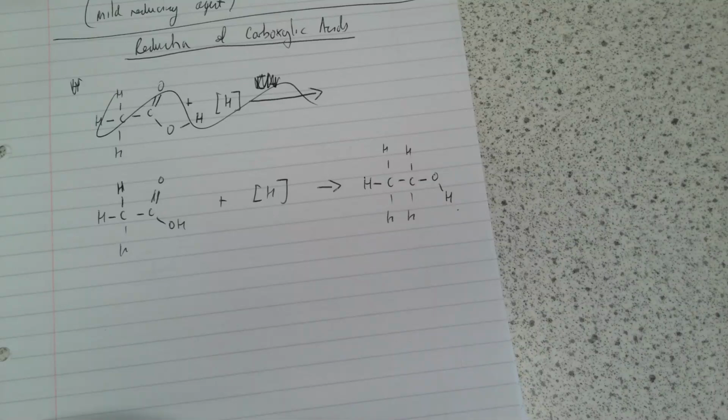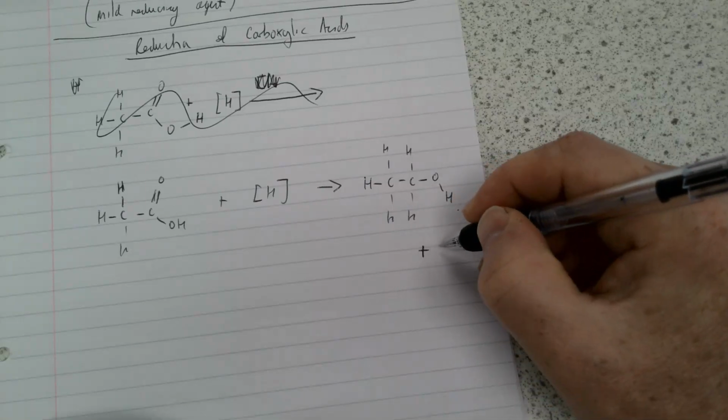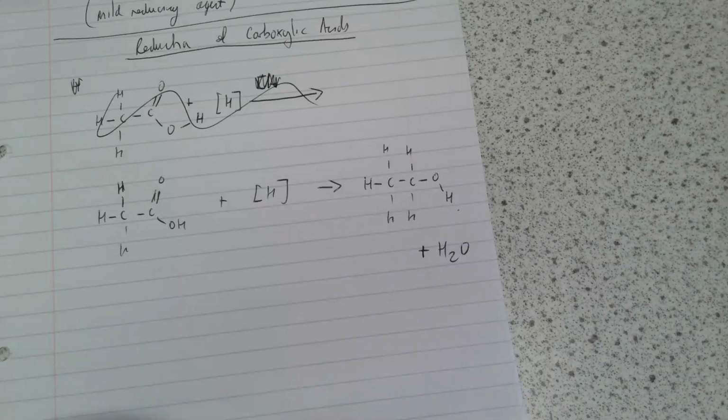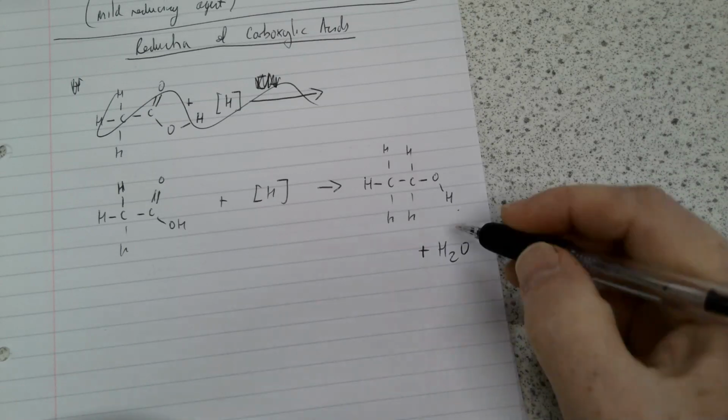Zara, what's the other product? It is water. Yeah, well done. So you get water as a byproduct here. If ever you're in doubt in chemistry and you're thinking there's another product, always try water.